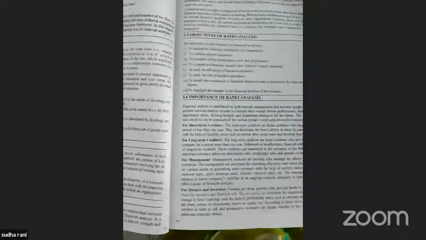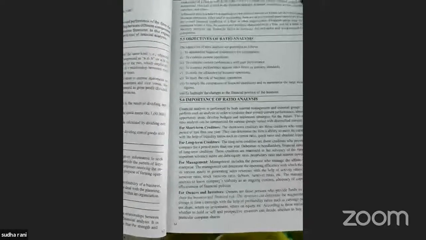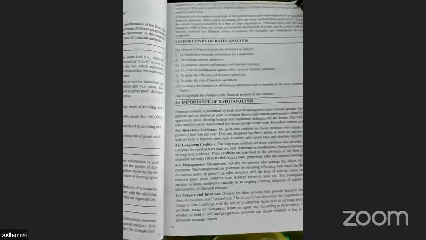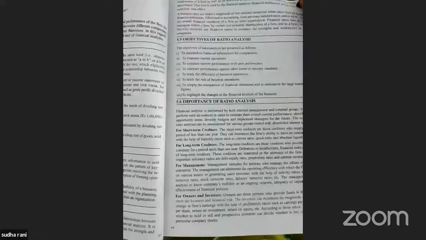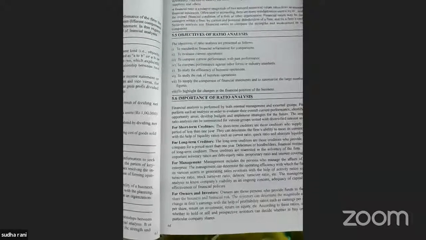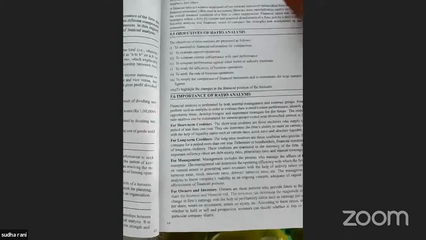First one is creditors, short-term creditors. Who are the short-term creditors? Suppliers, or the creditors who supply money for a short period of time. This comes under the short-term creditors. And why do they want to know in a detailed manner about the company? Because they are the ones lending money or lending goods on credit.